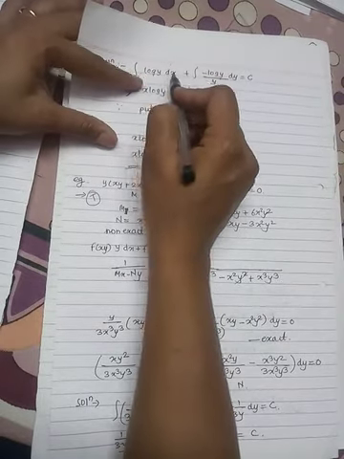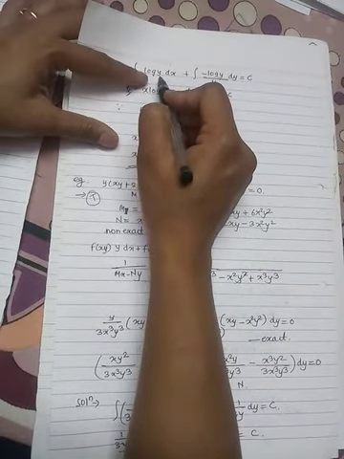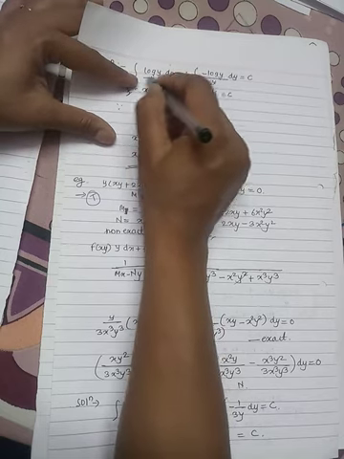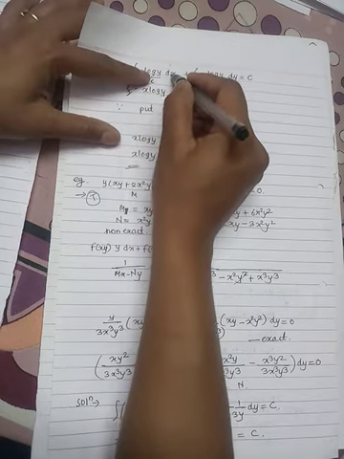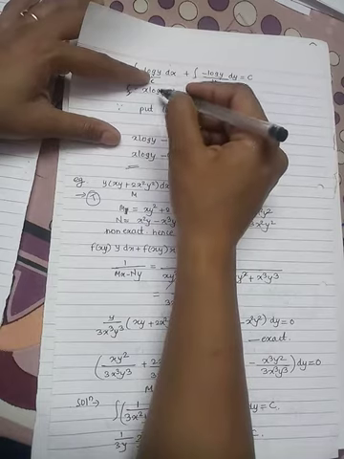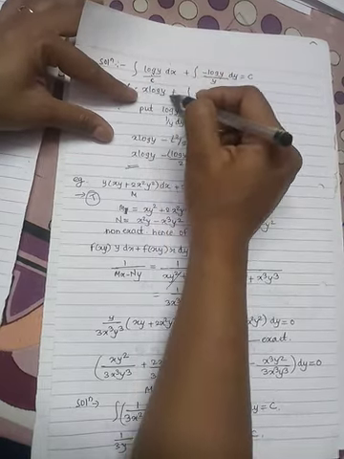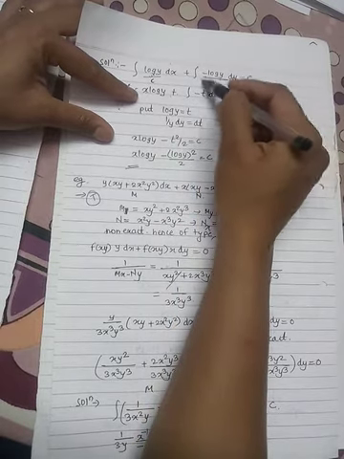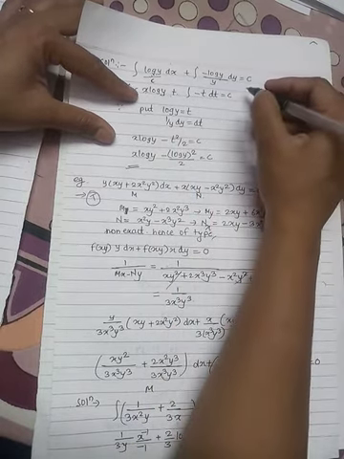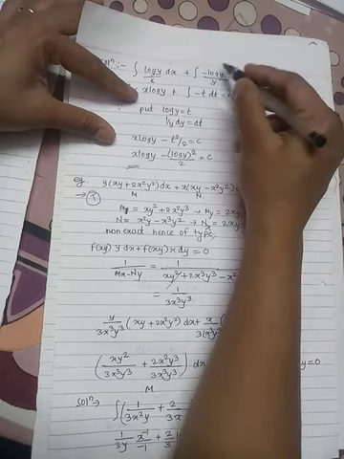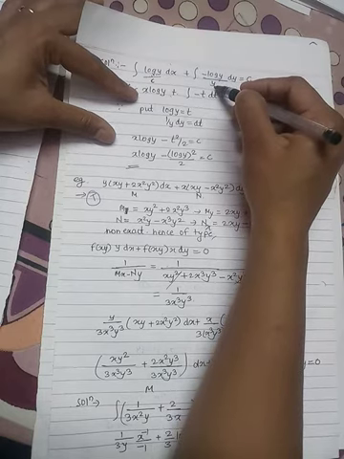So with respect to x, log y is constant. This is your constant actually. So constant integration with respect to x: k integration with respect to x is kx. So log y integration with respect to x is log y into x plus. So this integration is, here minus log y upon y.